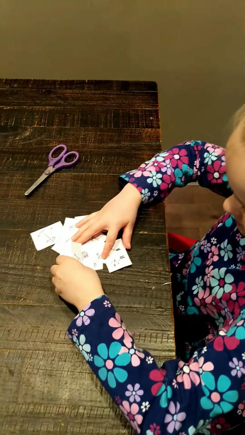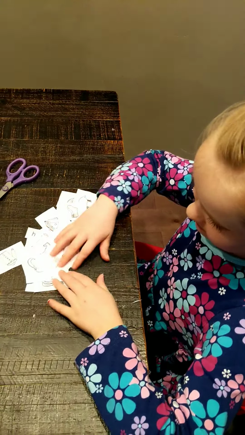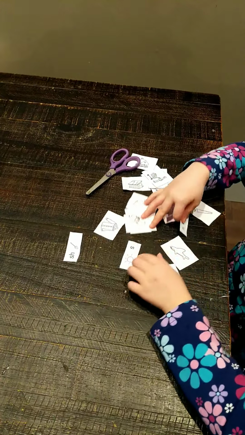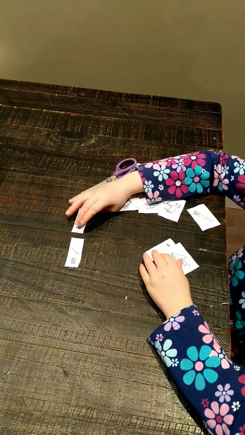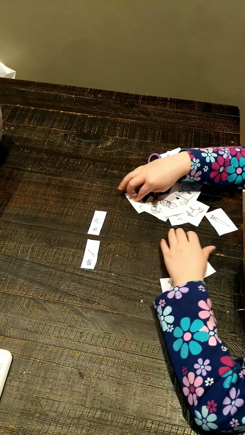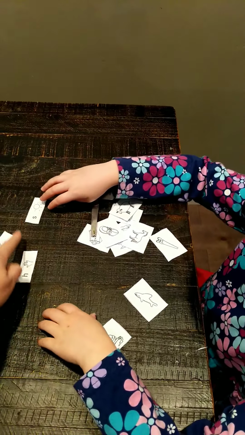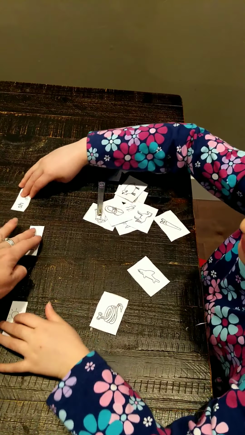So Lilybell is going to find the headings. Lilybell, what does this say? Good. What does that one say, Lilybell? And what does the last one say? All right, so I'm actually going to move, we're going to put this one at the end. So we're going to be working on digraph SH today.